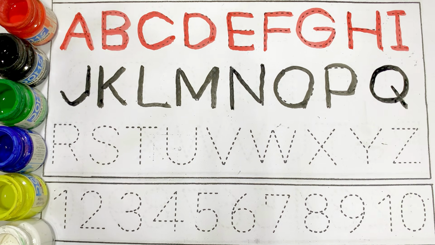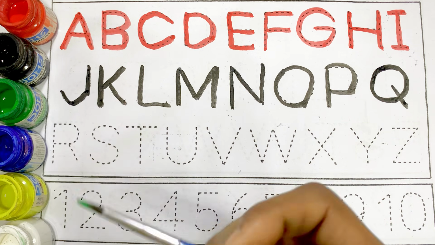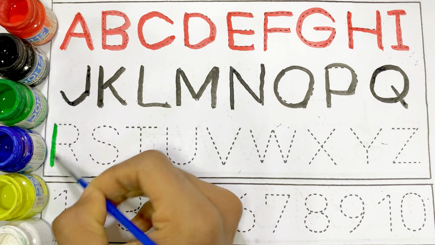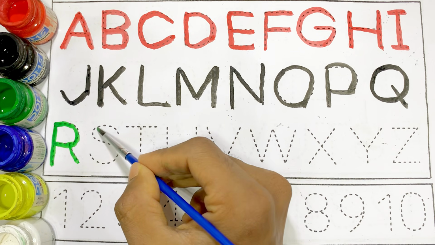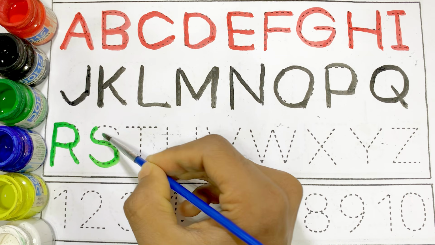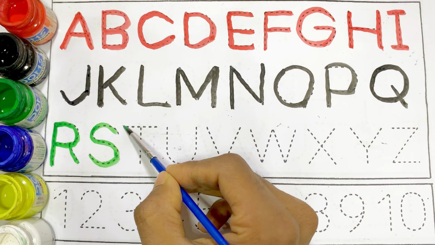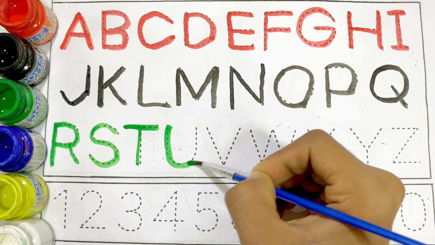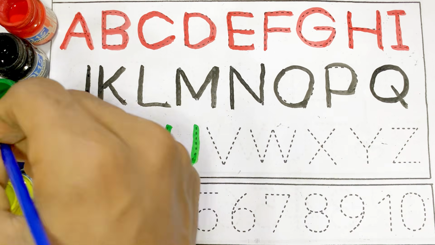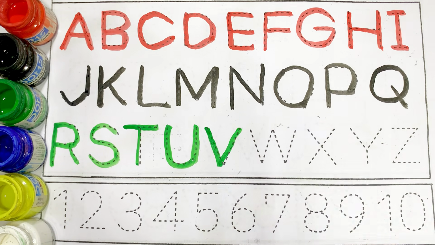Q. Q for queen. Kids, now you draw R and use green color. R for rose. S. S for sun. T for teacher. U. U for umbrella. V. V for van.